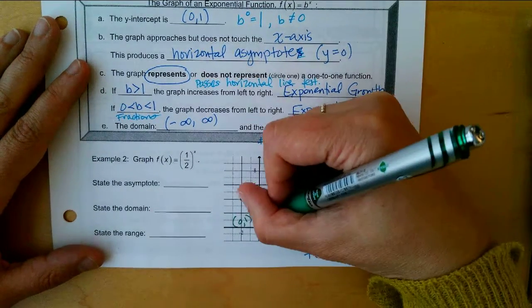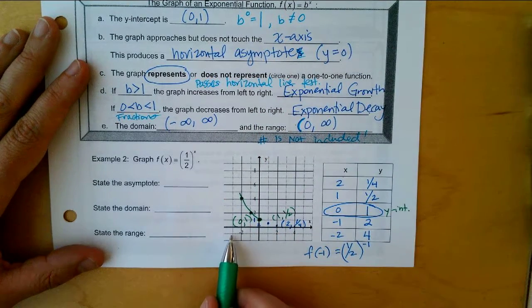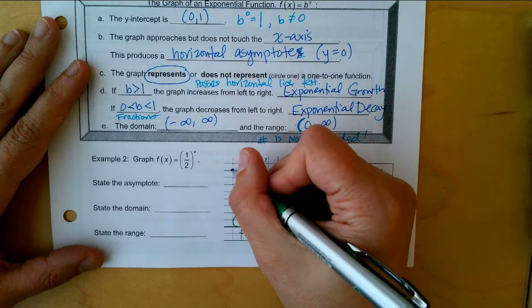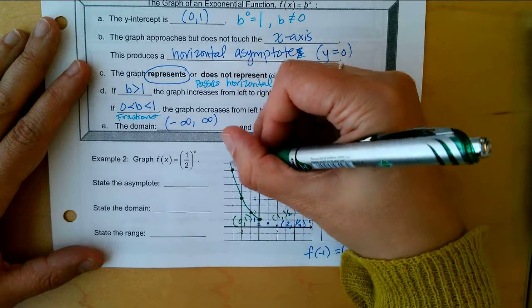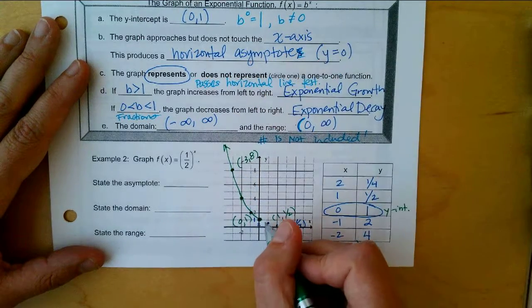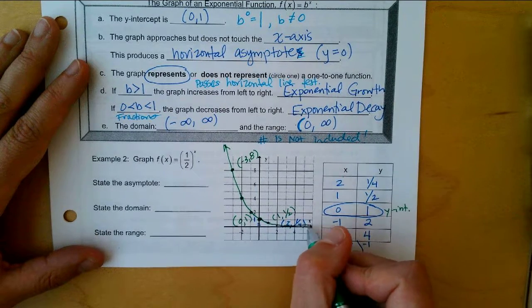And you're actually noticing, what do you notice? What do you think if I have -3, what's my value going to be? Yes, -3, 8. Okay, and it's going up in the negative direction and down in the positive direction.